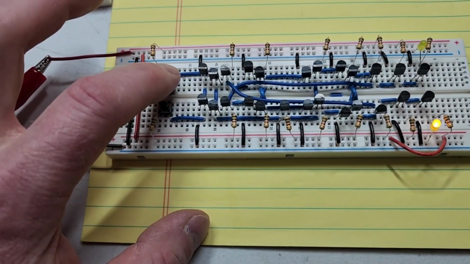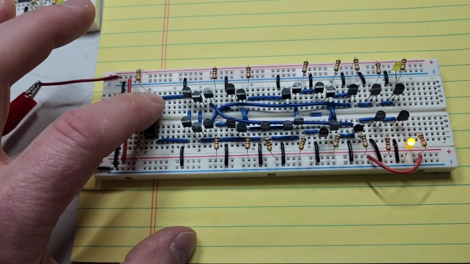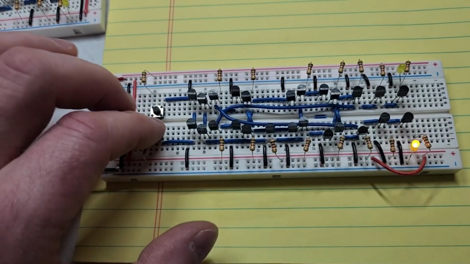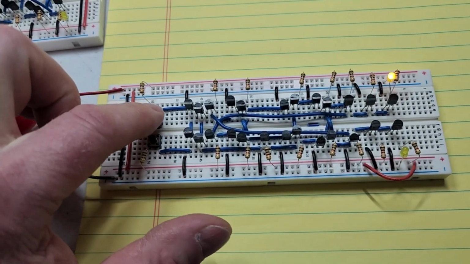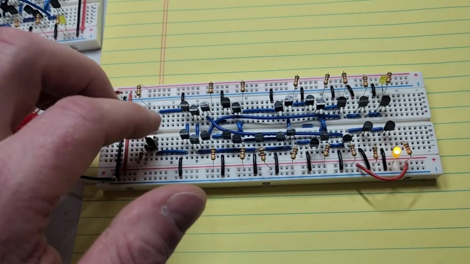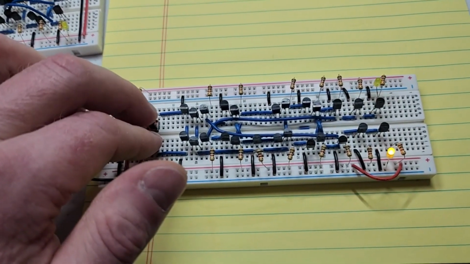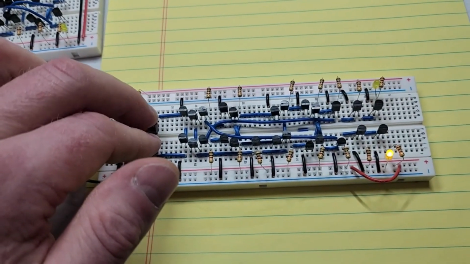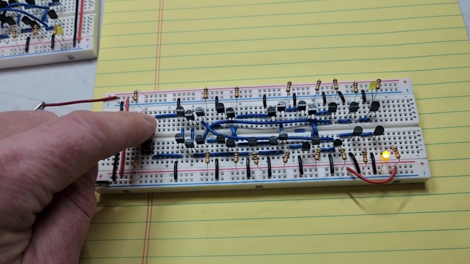This would be our data, and nothing happens. This would be our clock, and see, I can change it. Now it doesn't change anymore unless it gets the edge of that clock pulse. If I hold this down, I can change it back and forth. Once I let go, it does nothing.